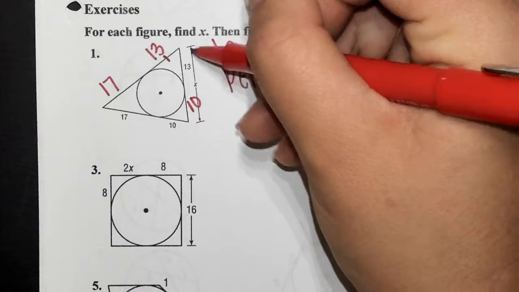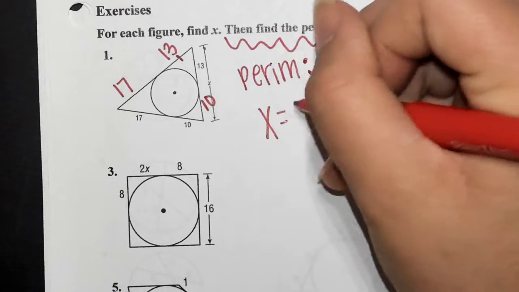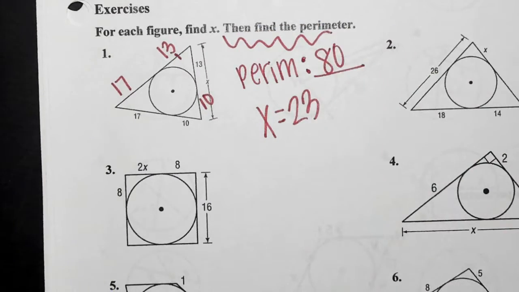Okay, but it also wanted us to find x. This line right here, it wants us to find x. So what's x equal to? 23. All right, y'all finish 1 through 6 as a group. We will go over it when you're done.